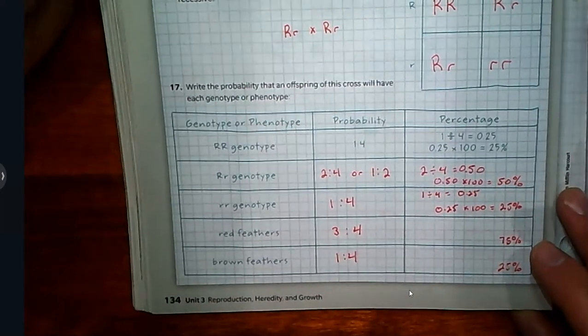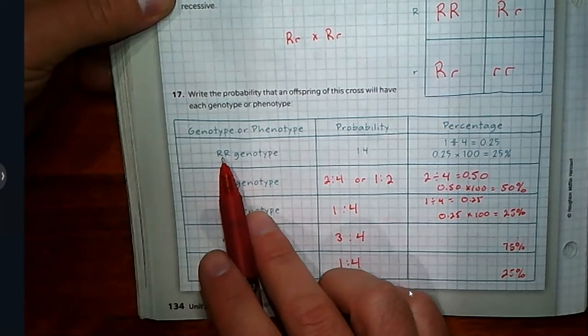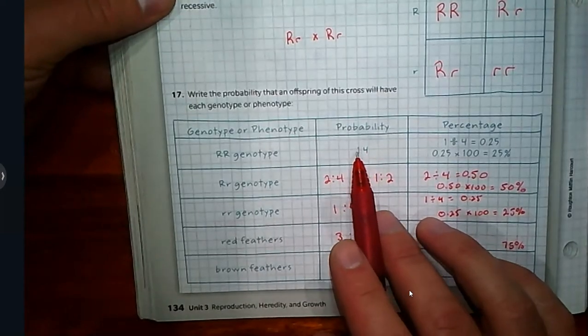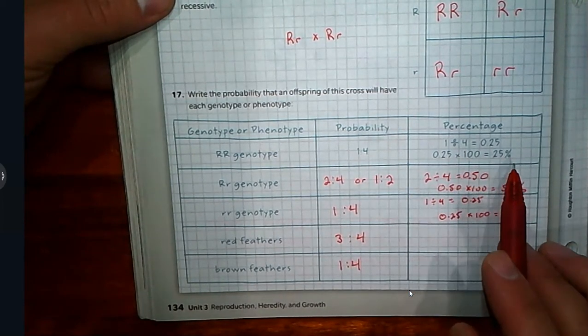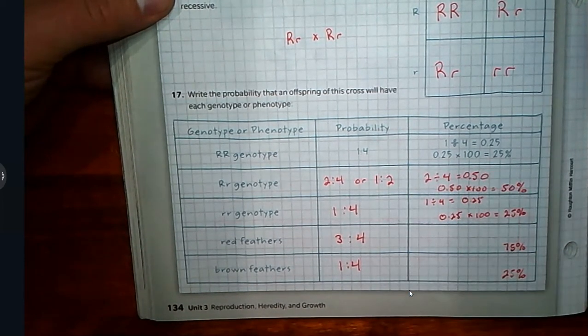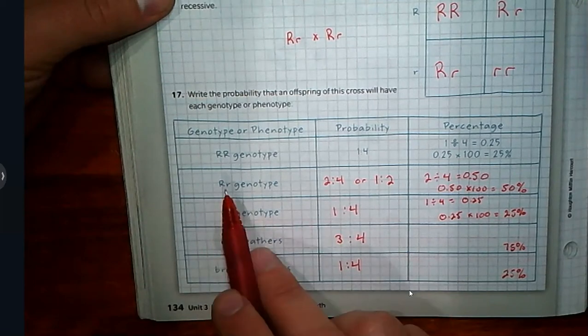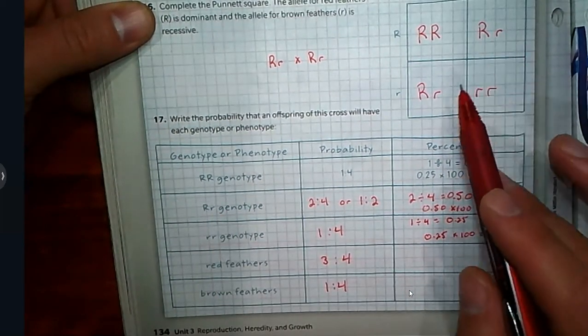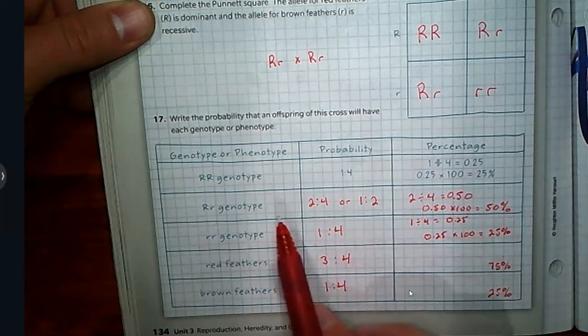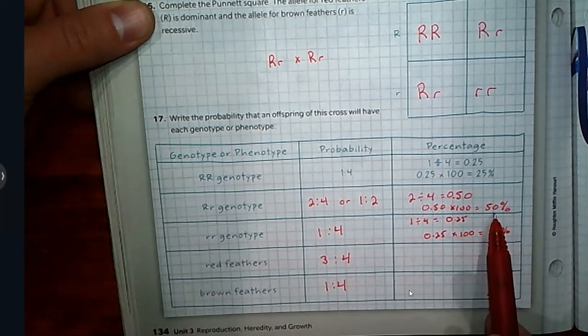If we look at our chart here, for the capital R, capital R genotype, the probability was 1 out of 4. So 1 divided by 4, that's a 25% chance. For the capital R, lowercase r genotype, we have 2 out of the possible 4, so a 50% chance.